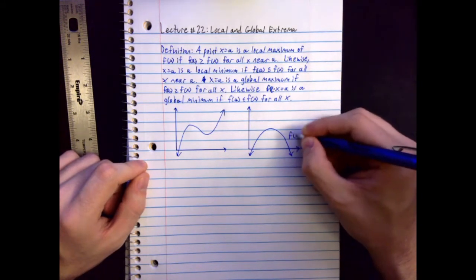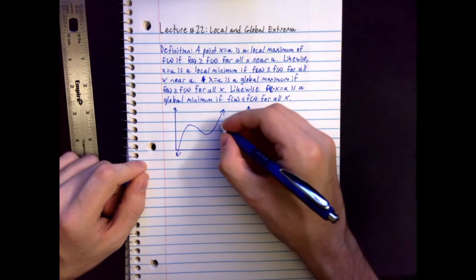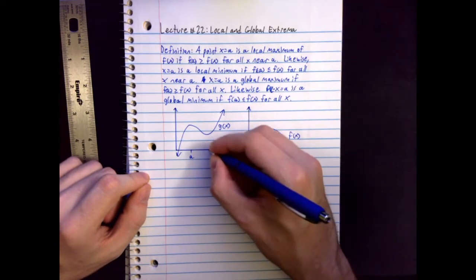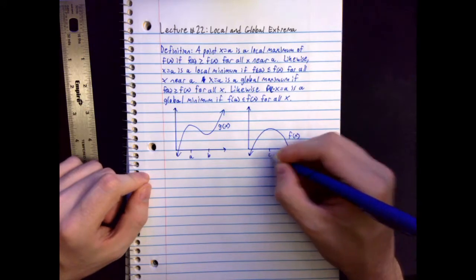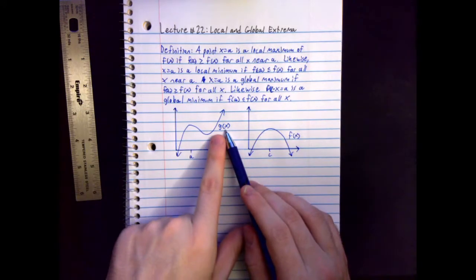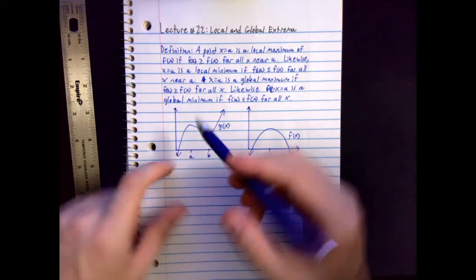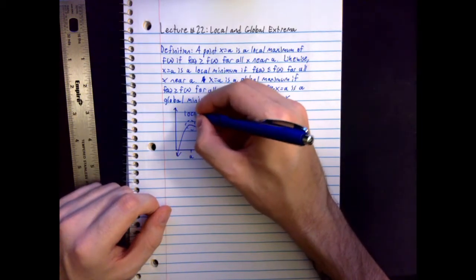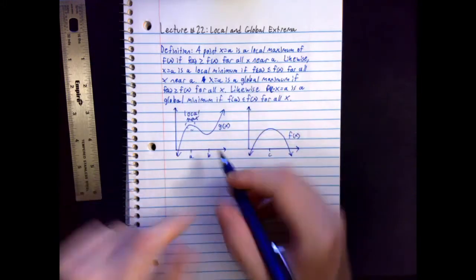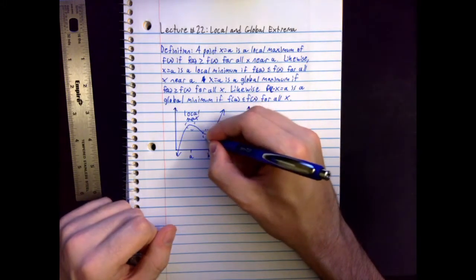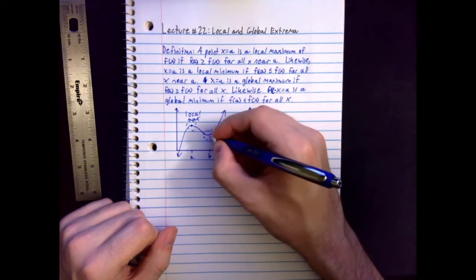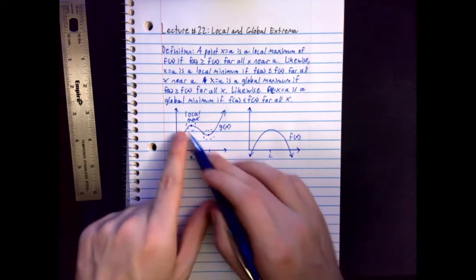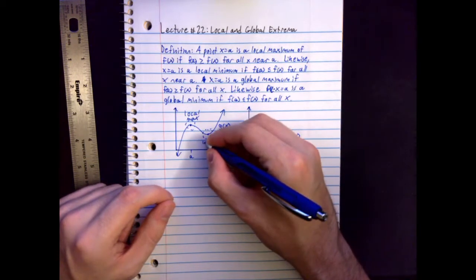Okay, so let's say this is f of x and this is g of x. So g of x here has a local maximum at a, and it has a local minimum at b. So you can see that around these points, it's the absolute lowest value. It has this little dip or this little hump here.